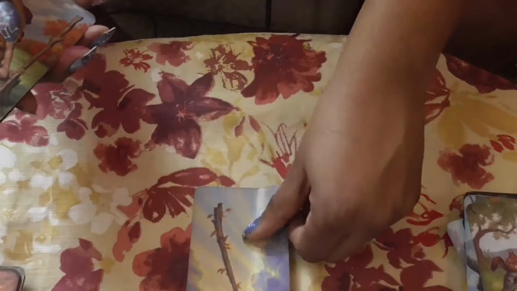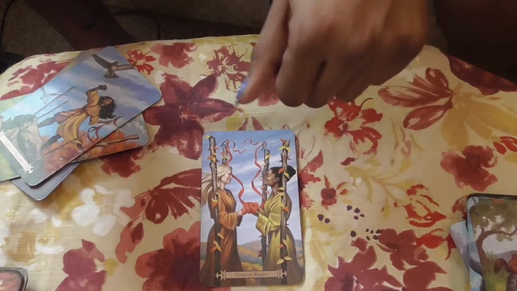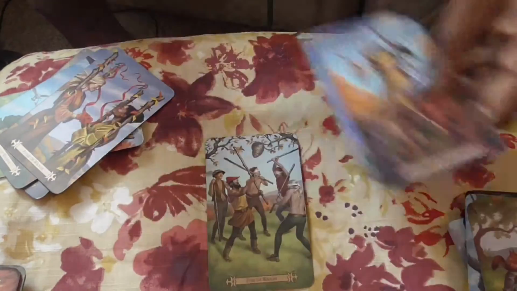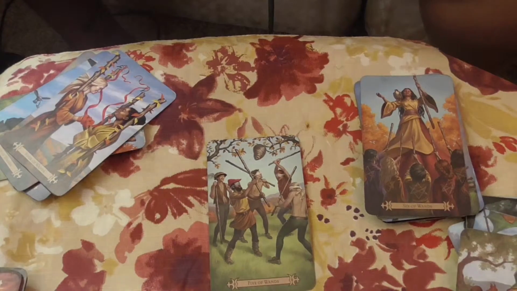And so in tarot, wands are related to your fire signs. So your Leo, Sagittarius, and Aries energy. Ace of Wands, initiation, new beginnings. Two of Wands, planning. Three of Wands, opportunity. Four of Wands, completion.